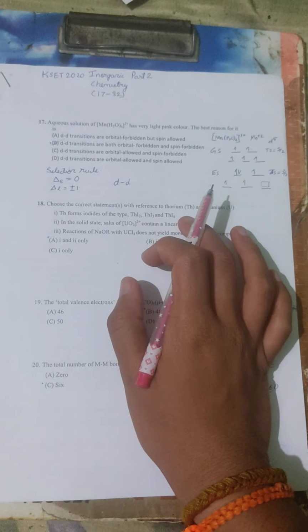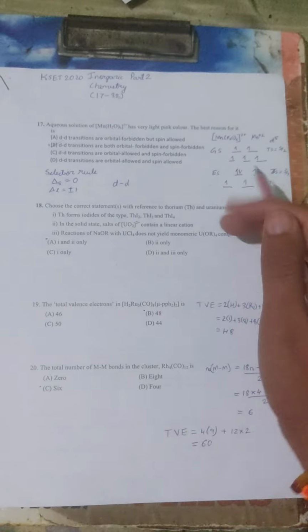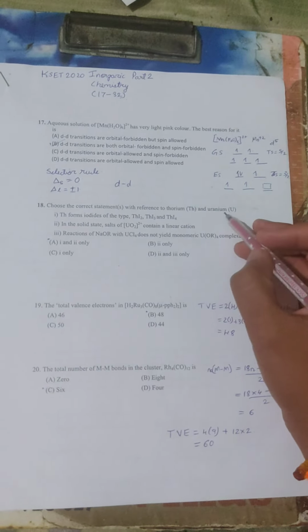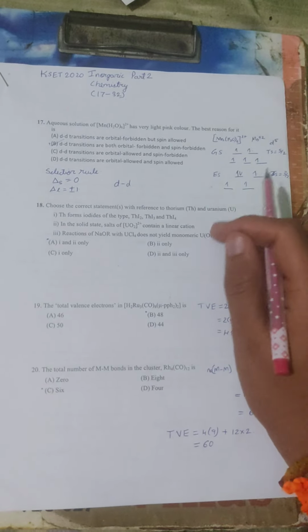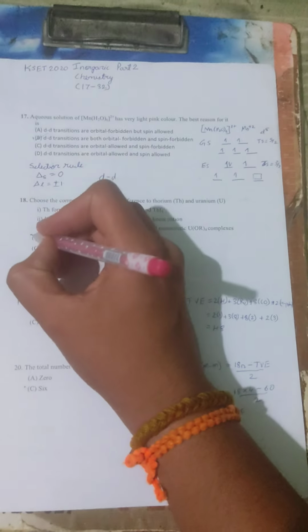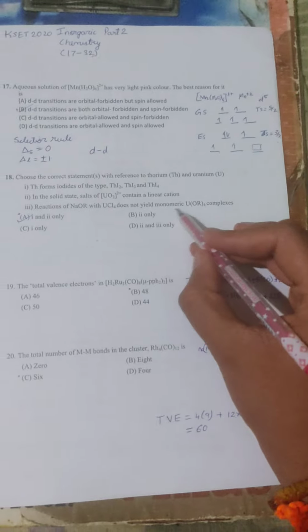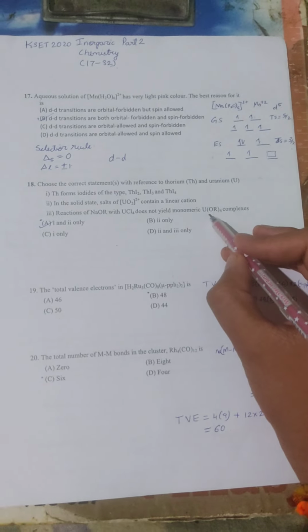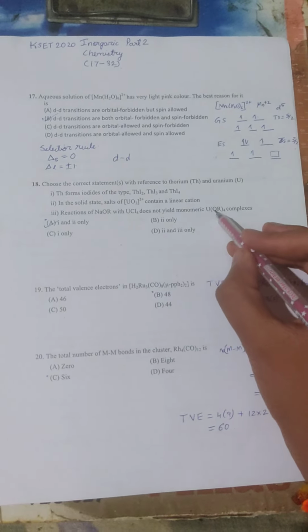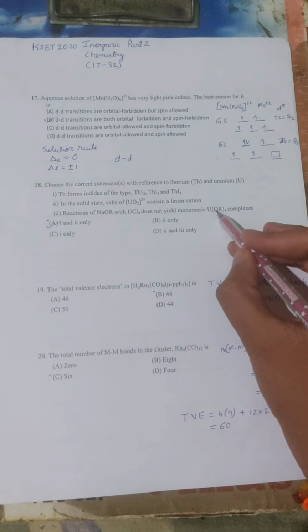This is a direct concept-based question, and it is expected that you should know all the possible reactions and possible compounds of the element. In this case, only the first two are possible, whereas here we don't get a monomer, we get a complex like a chain. For this reason, this statement is not possible.